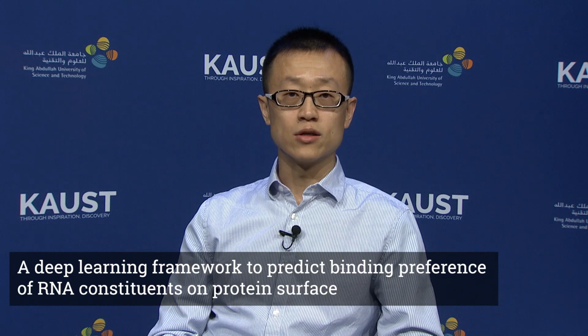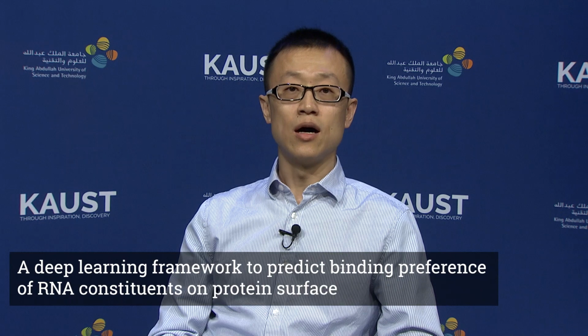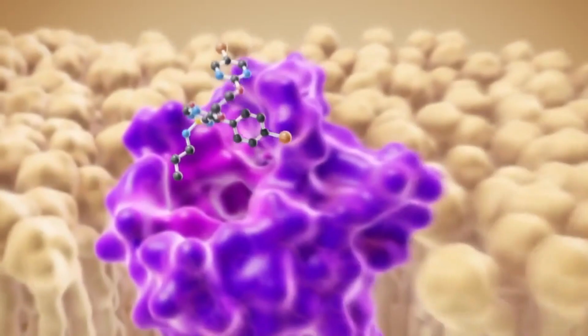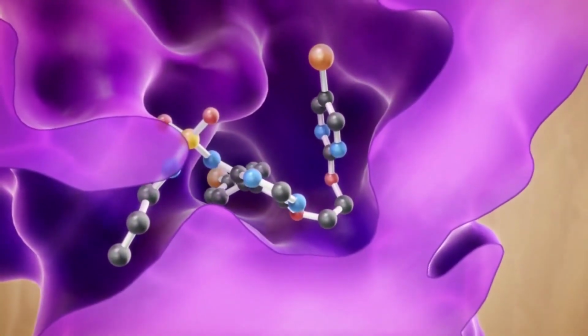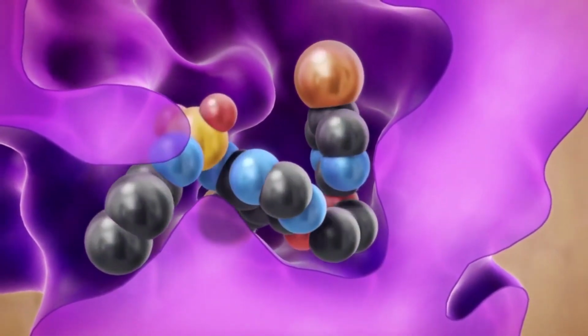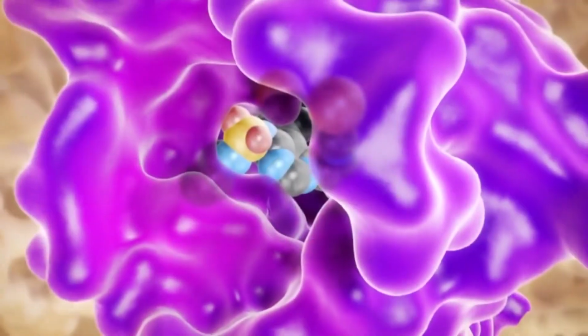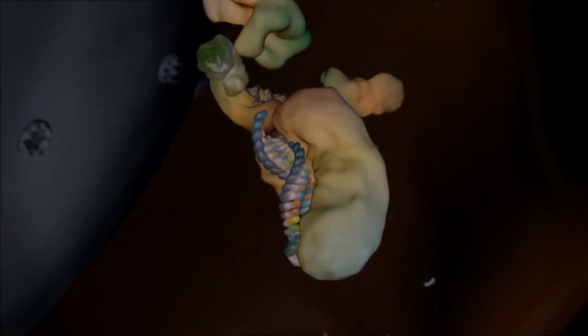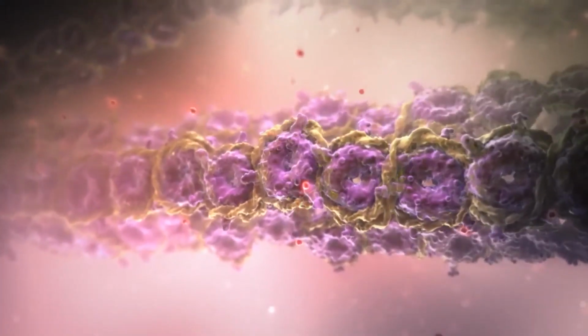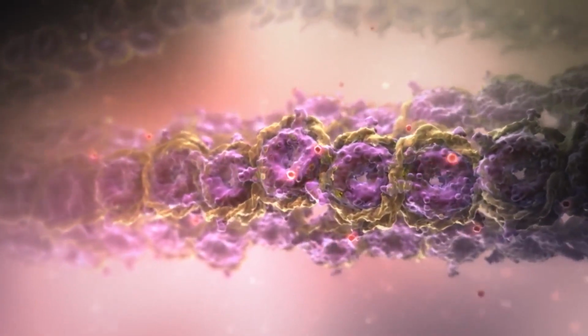The title of the paper is a deep learning framework to predict binding preference of RNA constituents on protein structure surface. Protein and RNA interactions are behind all the post-transcriptional regulations, which include alternative splicing and alternative polyadenylation. These interactions can regulate and control the expression of different transcripts of genes. Thus, they play very important roles in our cells.